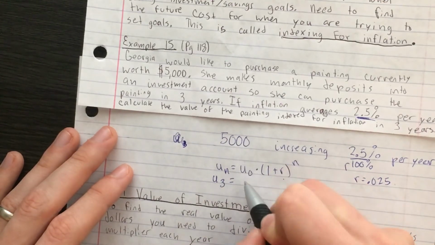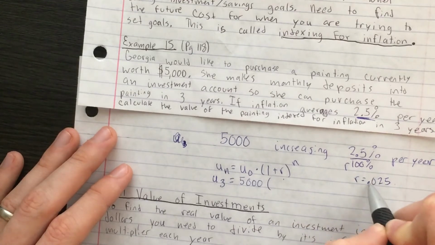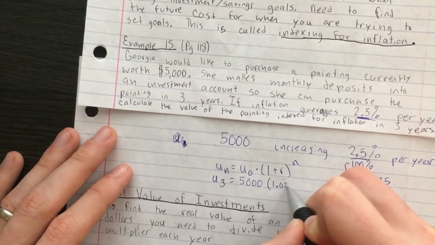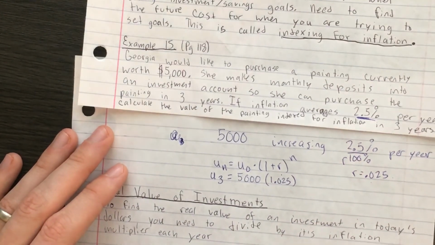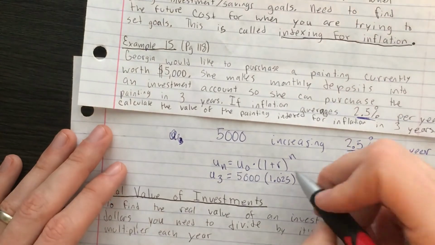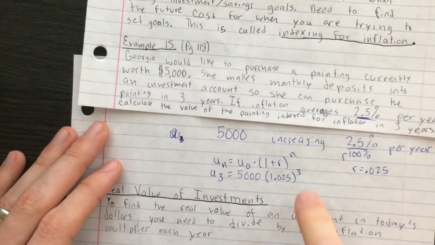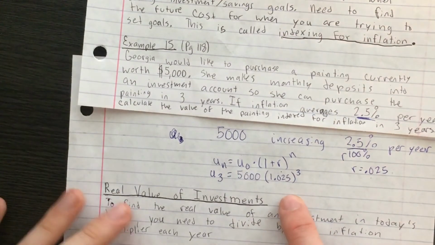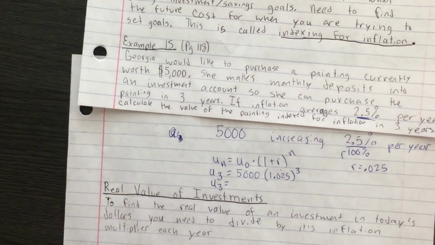And so mathematically, this makes sense if you say, so u sub 3, we're trying to find the value in 3 years. We're going to do 5,000. It's going to increase. We're going to add 0.025, so that's going to be 1.025. It'll have 102.5% of its value. And we're going to put that to the third power because it's going to inflate by that percent for 3 years. So then all that we've got to do is figure that out.